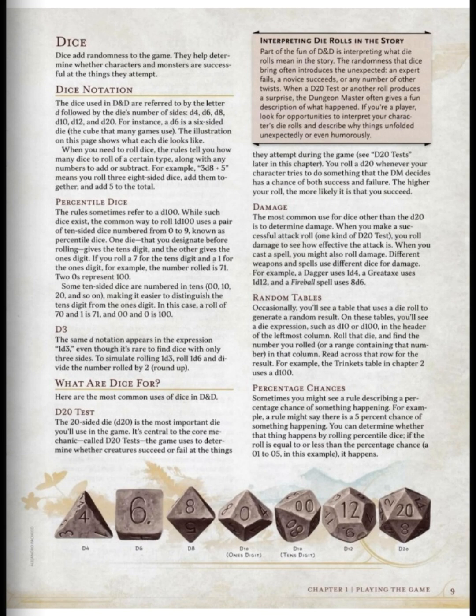Sorry about that. I am a bit dyslexic, I think. For instance, a D6 is a 6-sided die, the cube that many games use. The illustration on this page shows what each die looks like.